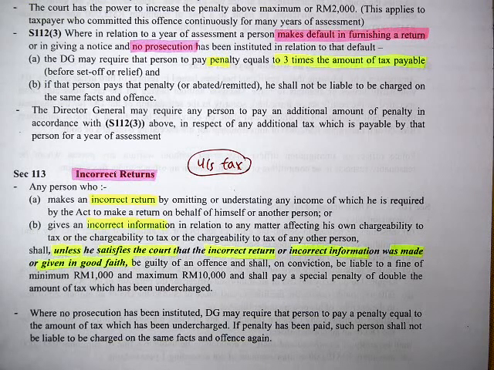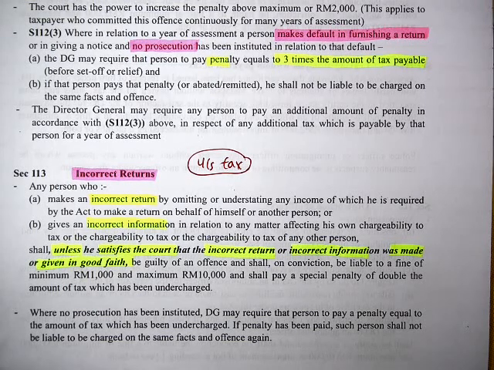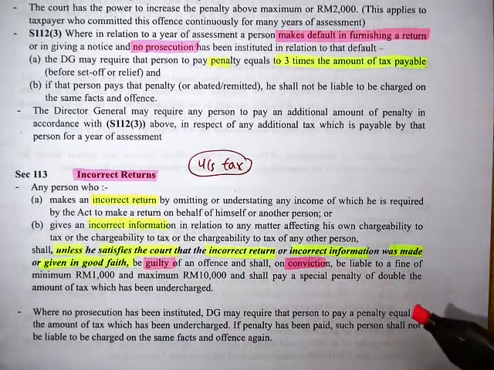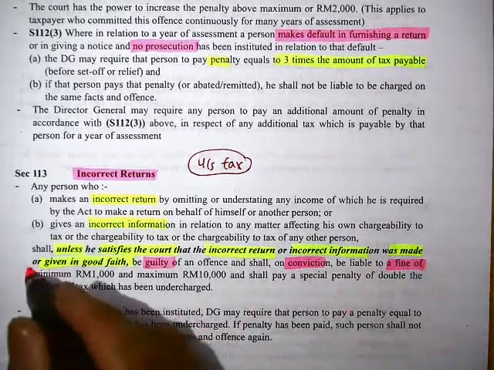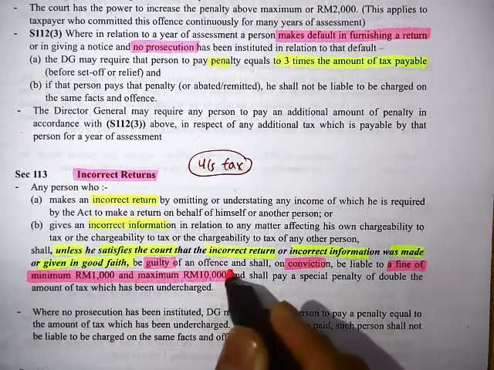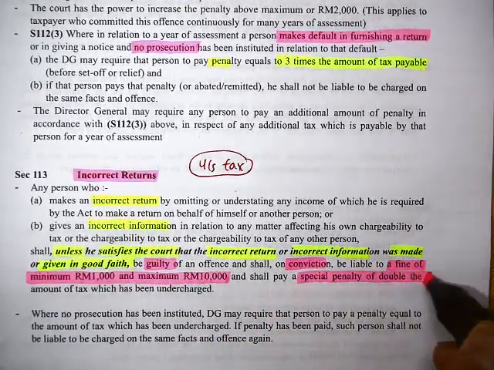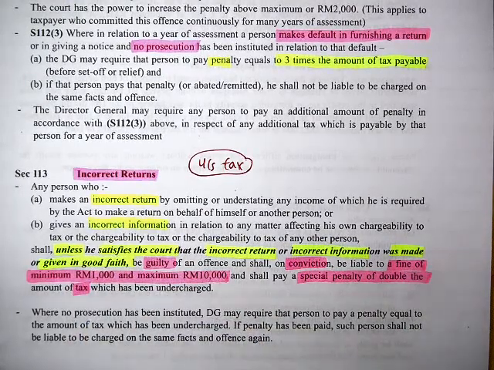But you must be able to prove it, which is very, very difficult. So if you can't prove that it was in good faith, upon conviction and being guilty, your fine can be between 1 to 10,000. Special penalty, double the tax.